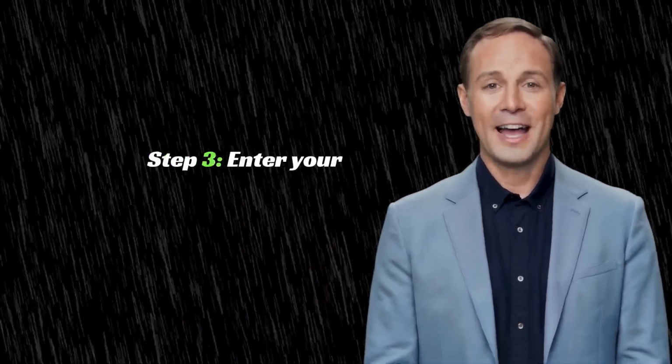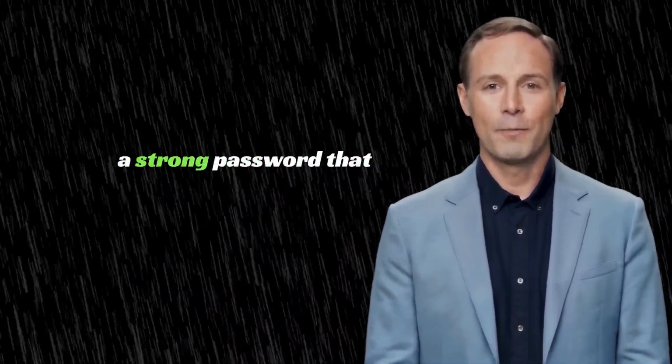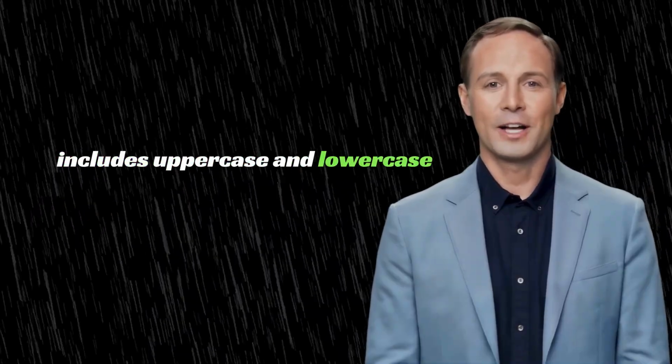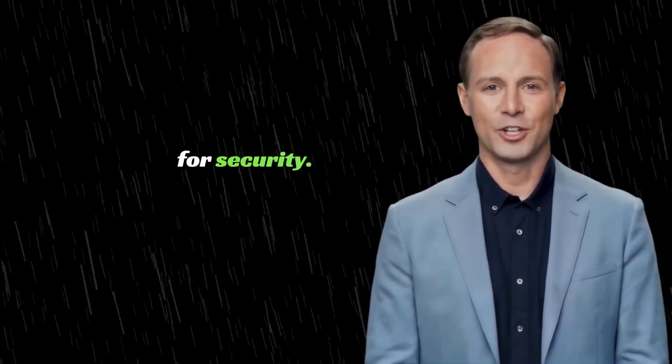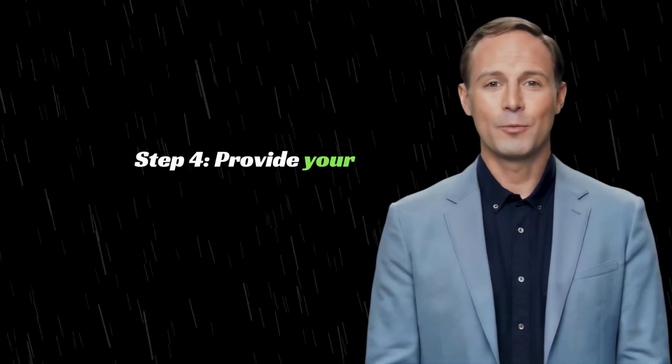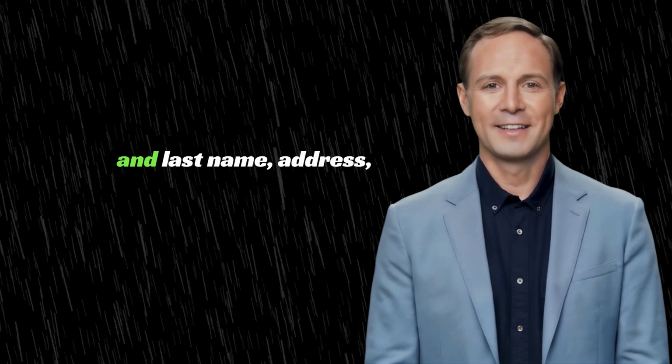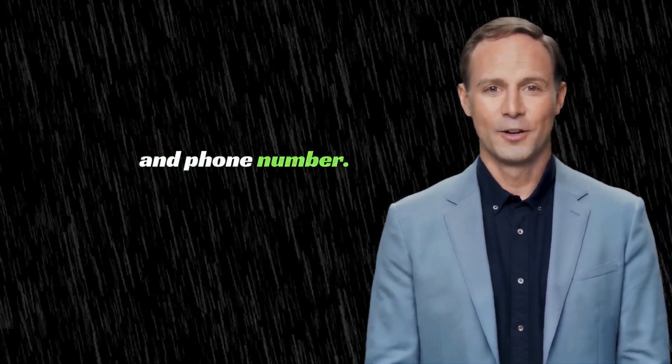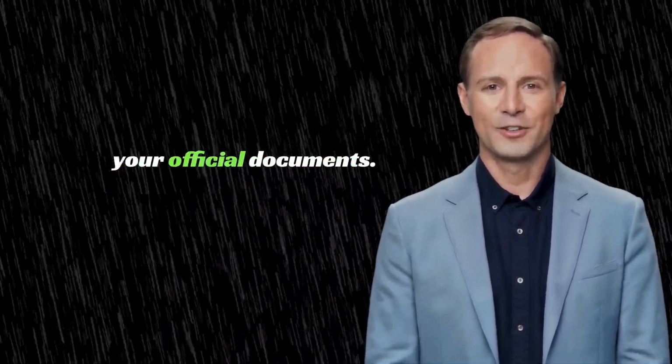services. Step 3. Enter your email address and create a strong password that includes uppercase and lowercase letters, numbers, and symbols for security. Step 4. Provide your personal information including first and last name, address, and phone number. Ensure all details match your official documents.